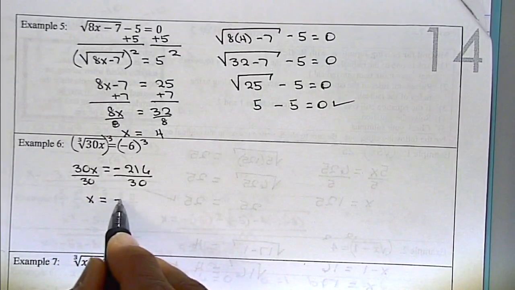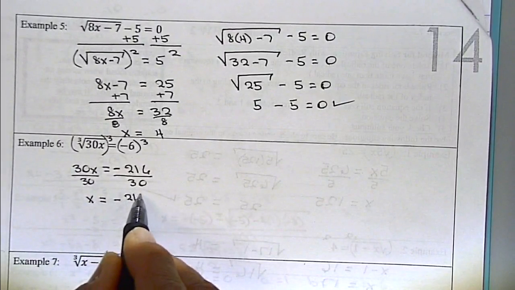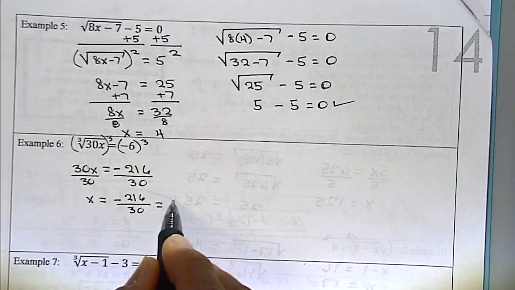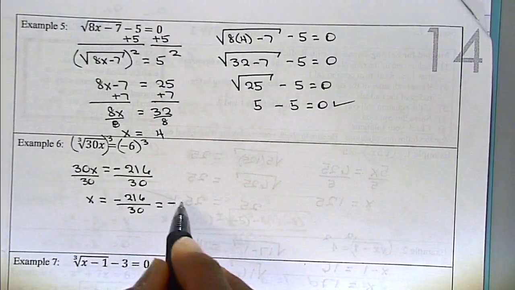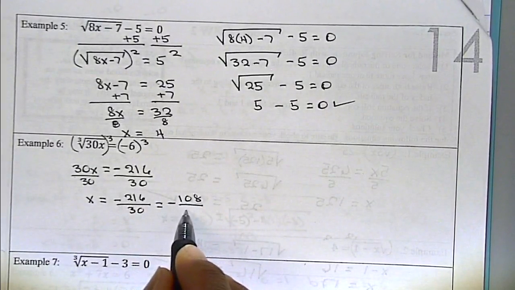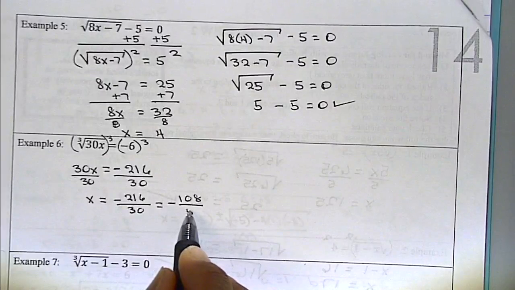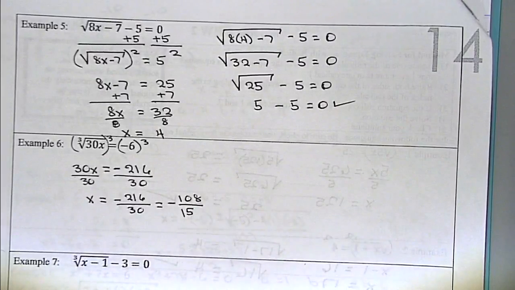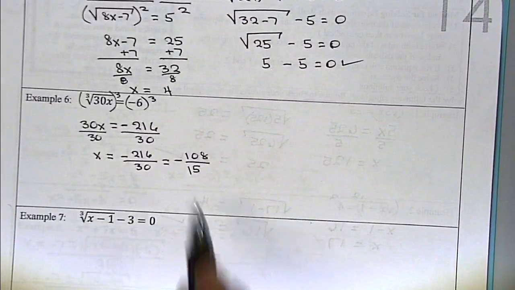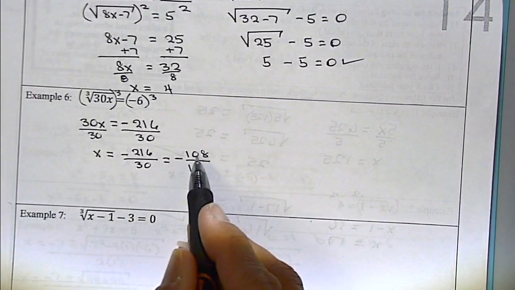negative 216 divided by 30, and that's going to simplify down. I could divide both of them by 3. I know I can. I end up with a negative 108 over 10. Sorry, 108 over 10. Right? And then I'm going, well, wait a minute. 108 will divide by 3 again, won't it?